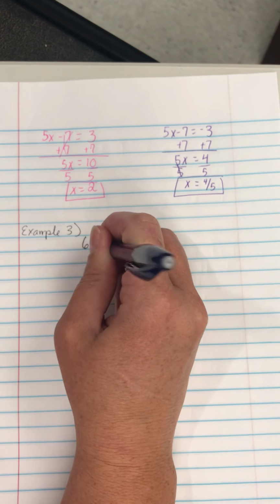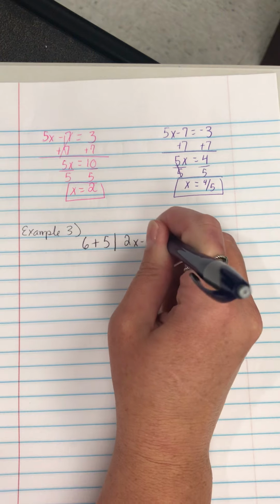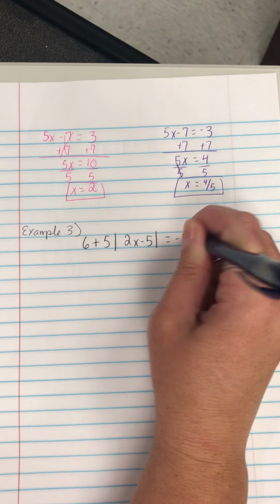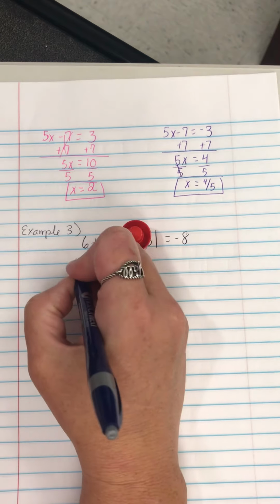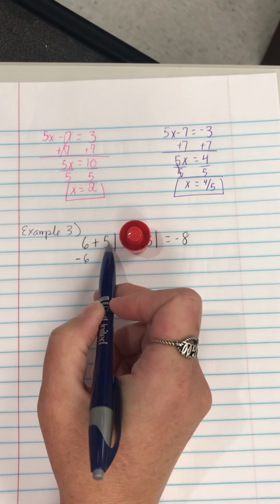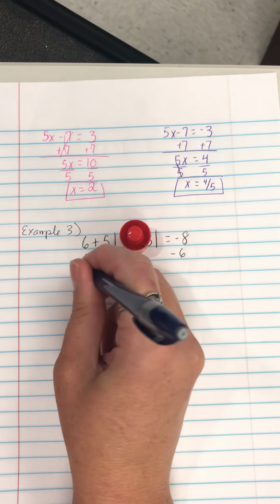6 plus 5 times the absolute value of 2x minus 5 equals negative 8. Remember, the first thing we must do is isolate that absolute value. So once again, if you have to cover something, do it. That marker cover is my variable. What am I going to do first? I have to subtract 6, because this 5 is being multiplied to that. Subtract 6.